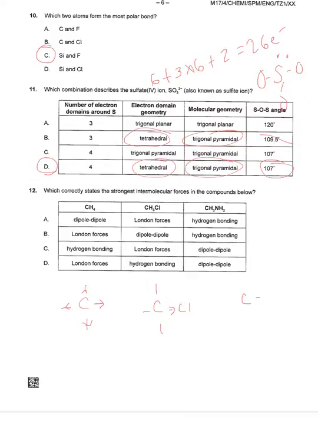And then CH3NH2, I'm going to have polarity occurring with the nitrogen being more electronegative. So the only one that's going to be a true symmetrical molecule with only, I'm sorry, not dipole-dipole, with London forces would be CH4. And if you knew that one, A is your answer.